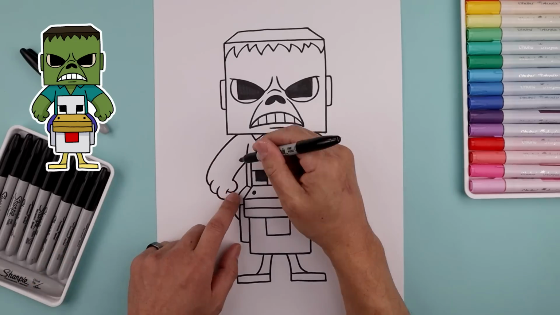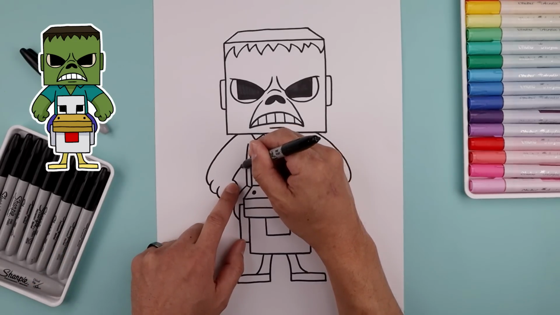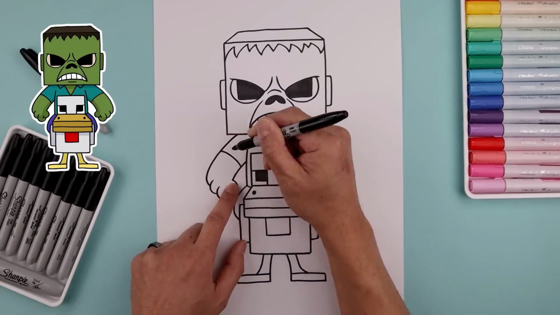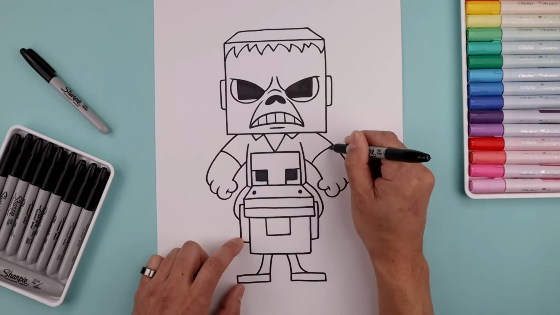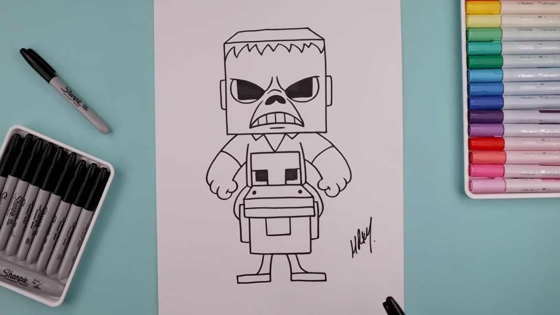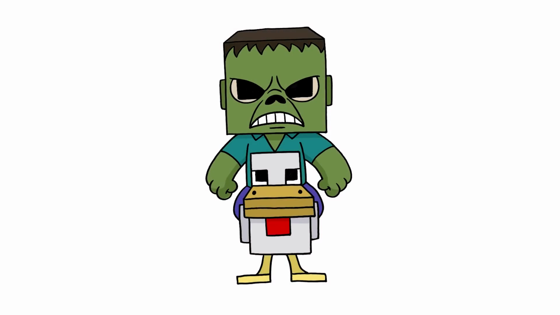Now let's draw the edge of the sleeve from the top of the arm, step down, bend this up, and then out. And then we'll sign our art and add a splash of color, and that's pretty much it. There's the chicken jockey from the Minecraft movie.